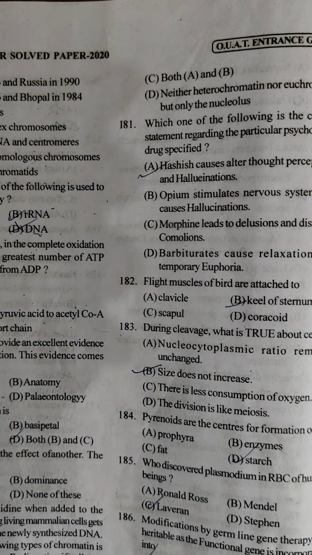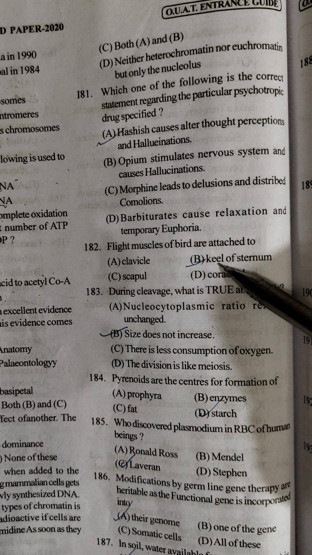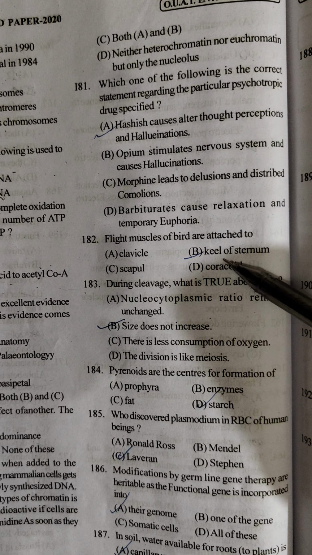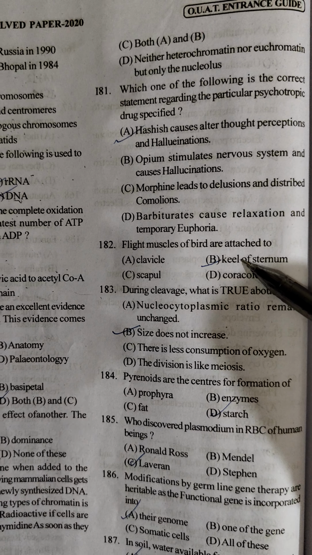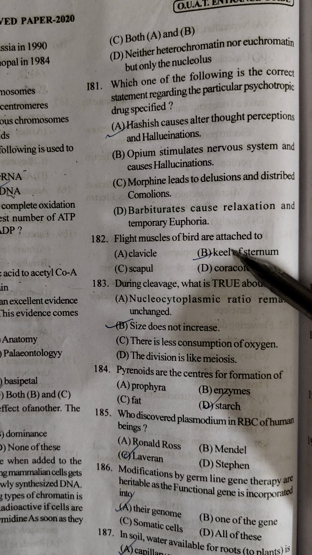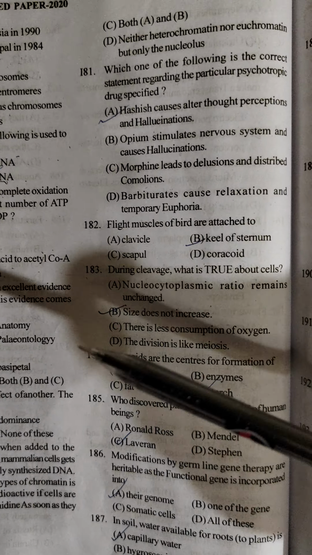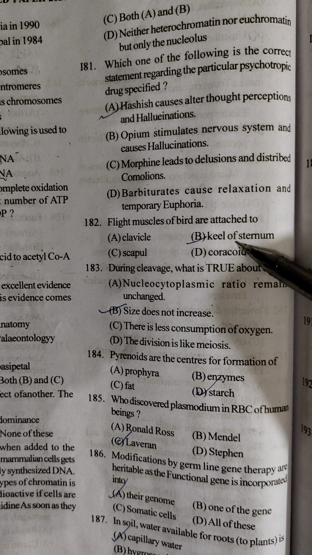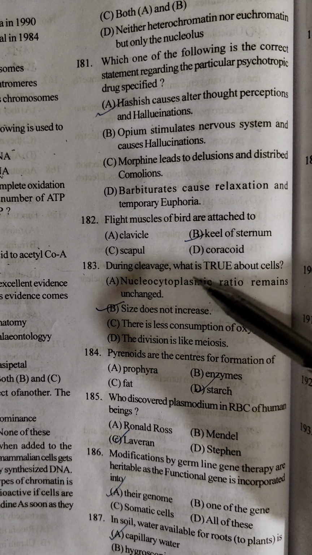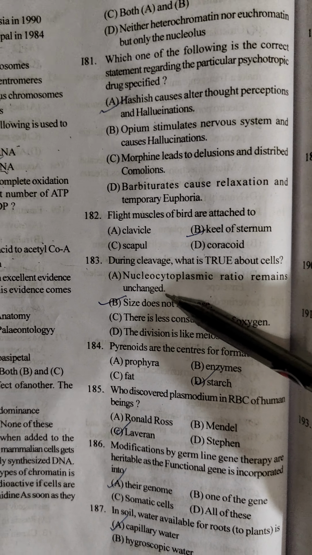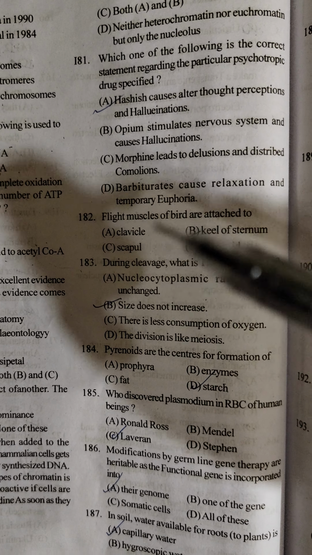Okay. Then flight muscle of bird are attached to what? Keel of the sternum. ए 1 mark क्वेश्चन पढ़ा होगा. कील ऑफ द स्टर्नम को अटैच होता है फ्लाइट मसल ऑफ द बर्ड. ड्यूरिंग क्लीवेज व्हाट इज ट्रू अबाउट सेल्स? दैट इज न्यूक्लियोसाइटोप्लाज्मिक रेशियो रिमेन्स अनचेंज. नहीं, गलत है. साइज डज नॉट इंक्रीज.